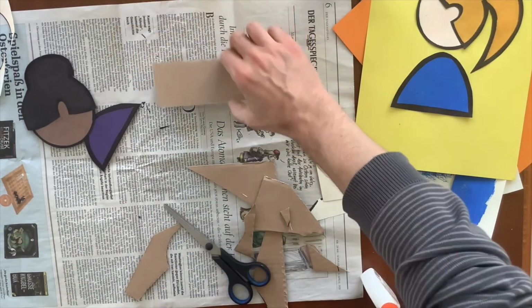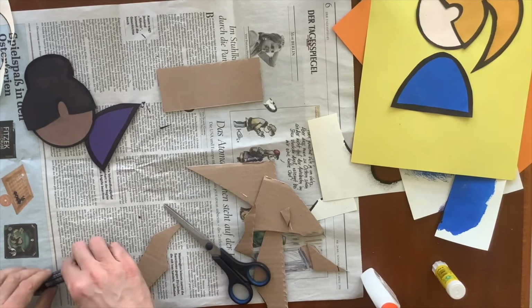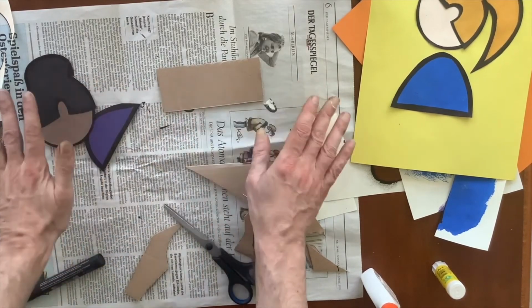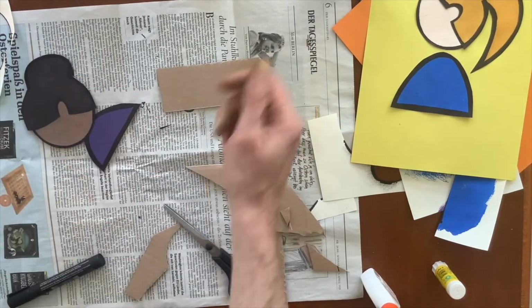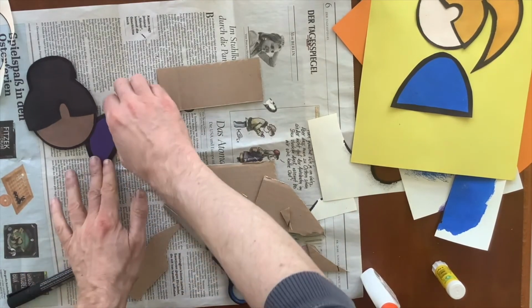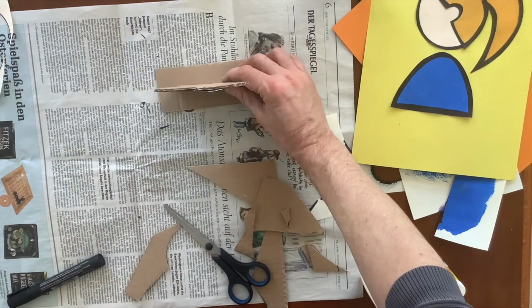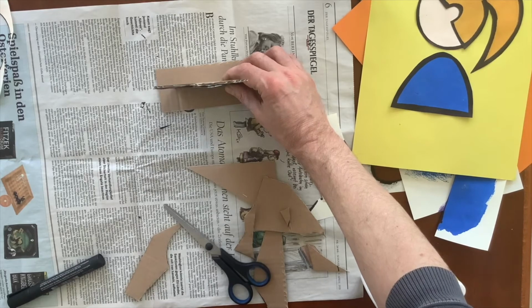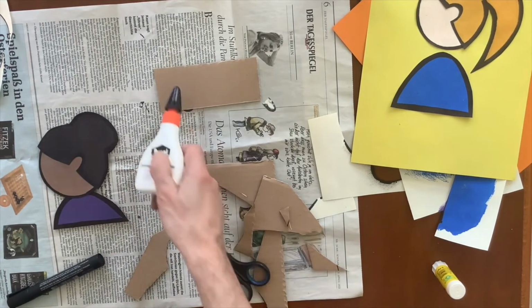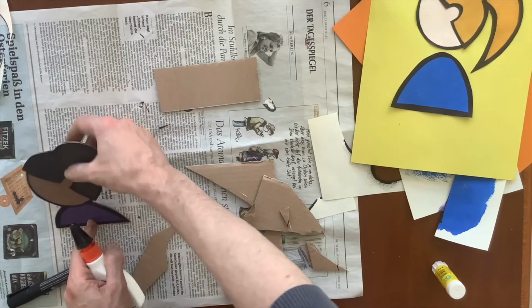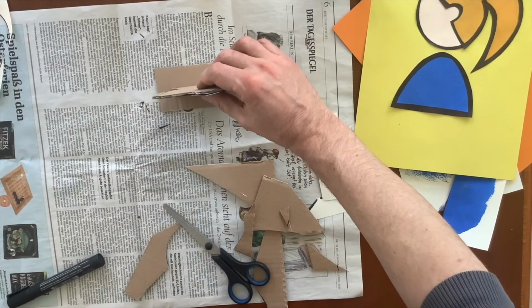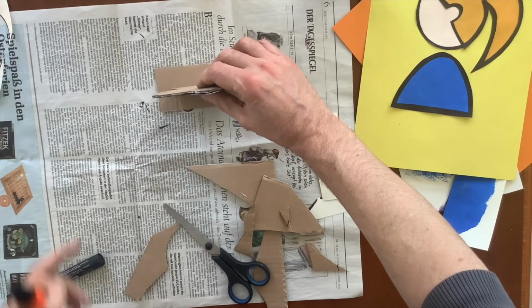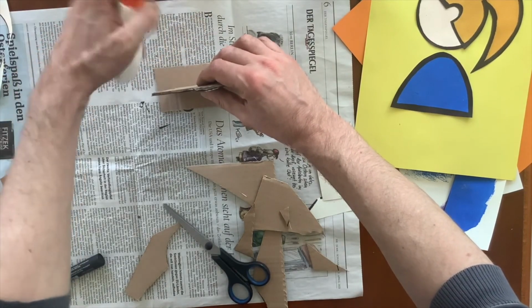And then just cut a strip of cardboard to make the base. Of course, you can paint this first in any color you want. The best way to stick it is, of course, with some super glue, but normal glue will work as well. You just need to make sure that it stays in place while it is drying. You could put a cup or something behind it.